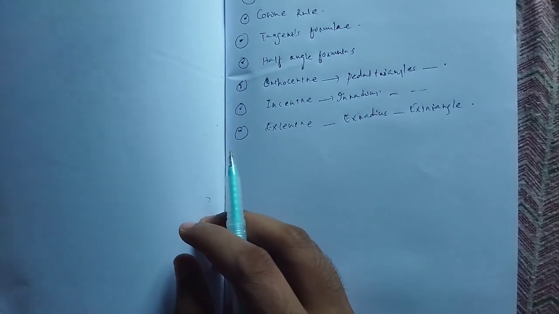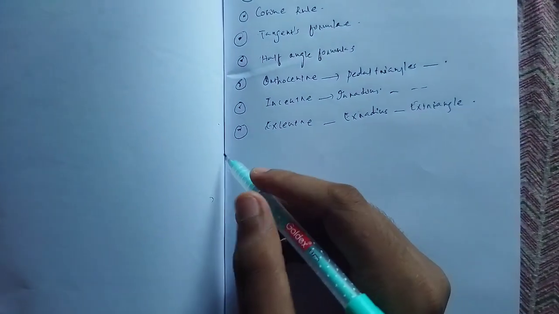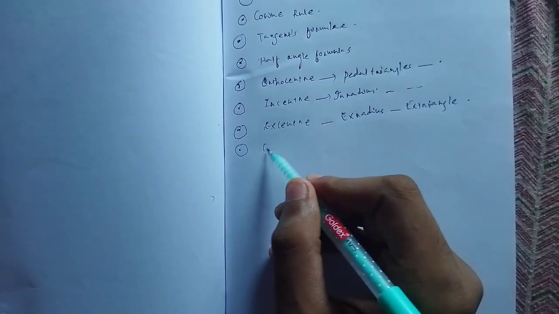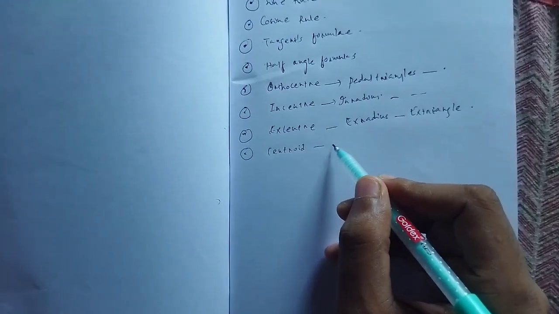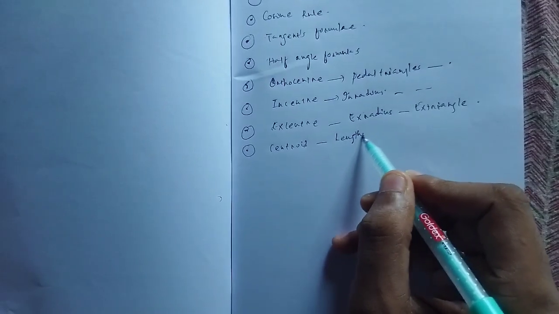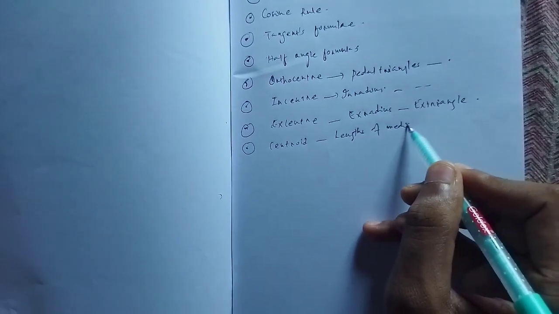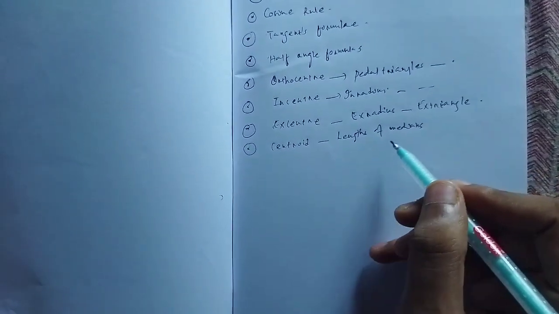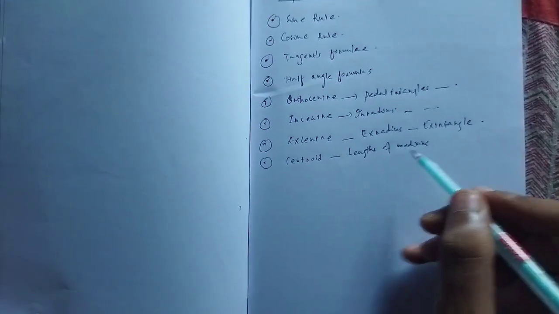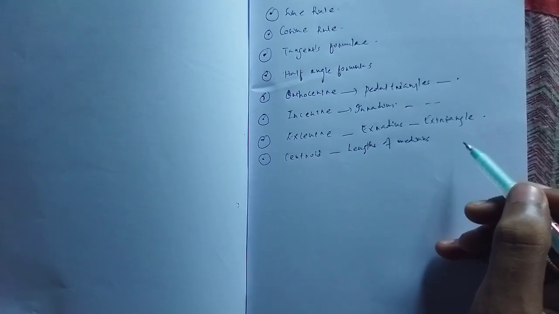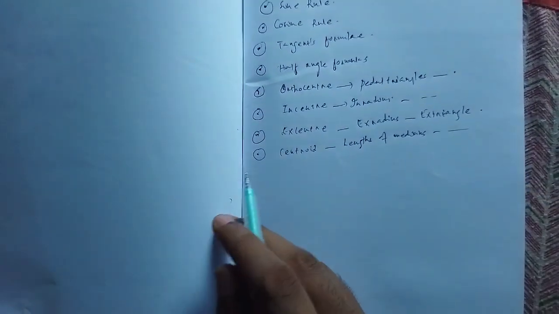and about centroid, lengths of medians, and some more.